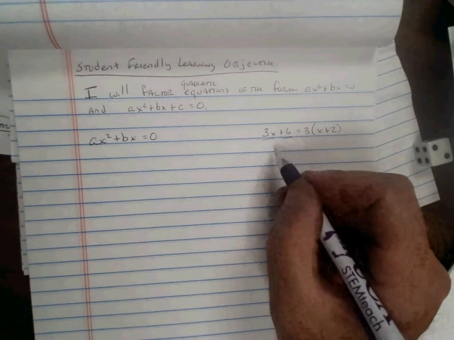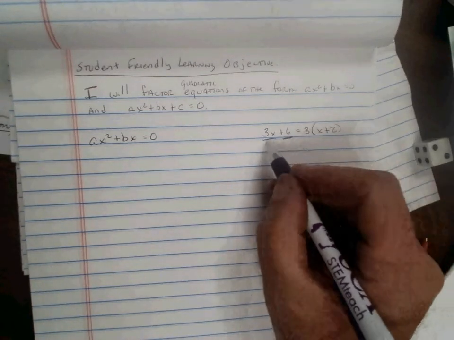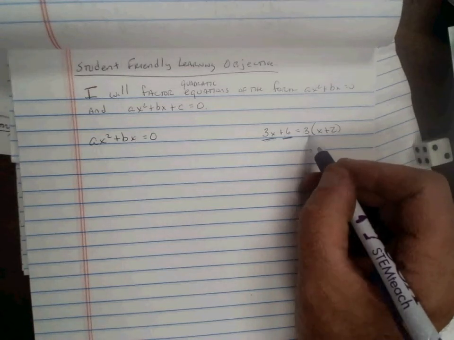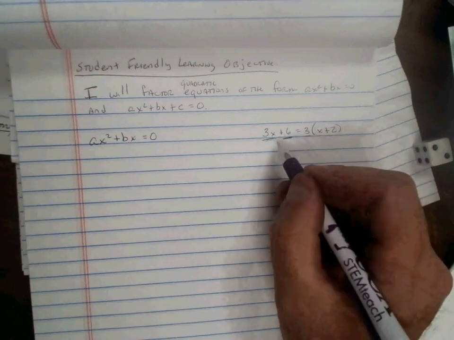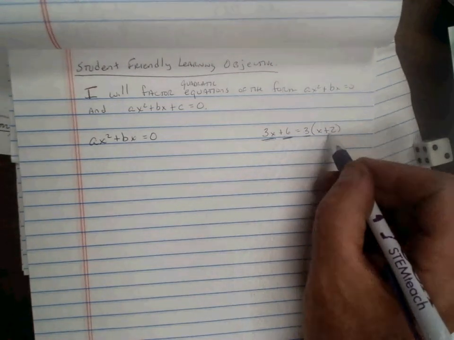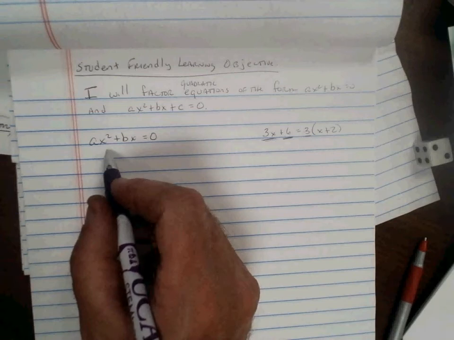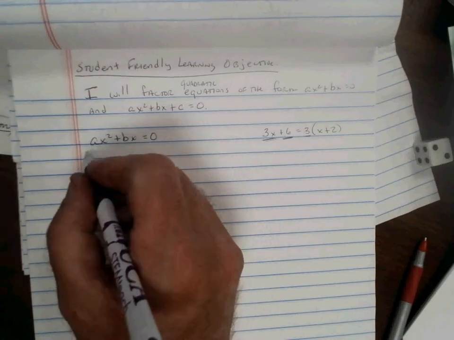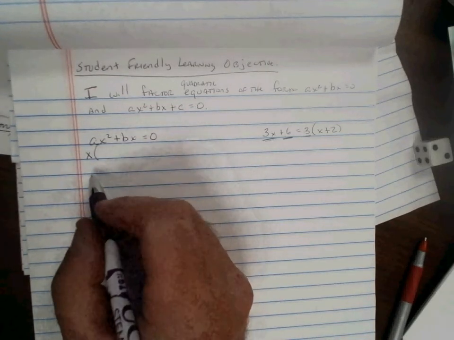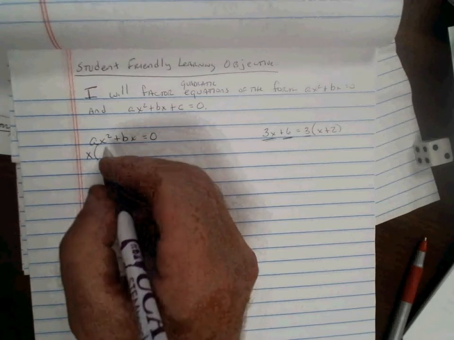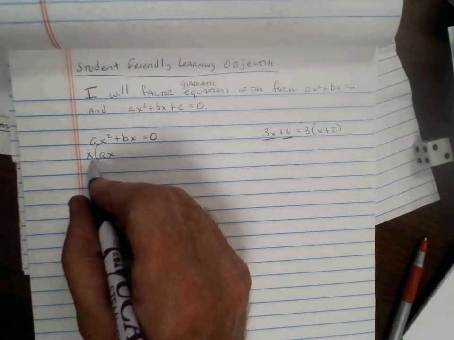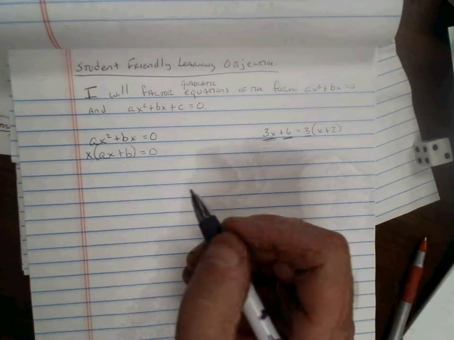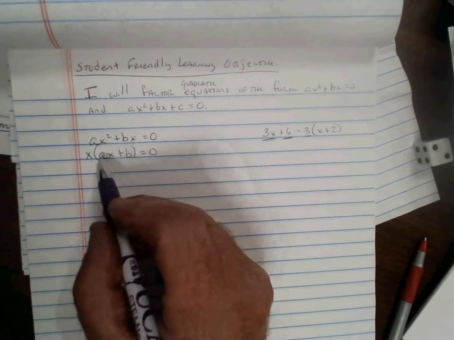We look for the greatest common factor in both terms. We pull that greatest common factor out and ask ourselves the question, what times the greatest common factor equals the first term? That goes here. And what times the greatest common factor equals the second term? That goes here. So if we have a quadratic equation here, the greatest common factor between ax squared and bx is x. So I'm going to pull it out. And I ask myself, what times x gives me ax squared? That's ax. And I ask myself, what times x gives me plus bx? And that's plus b. And that equals 0. So we can factor ax squared plus bx as x times ax plus b.